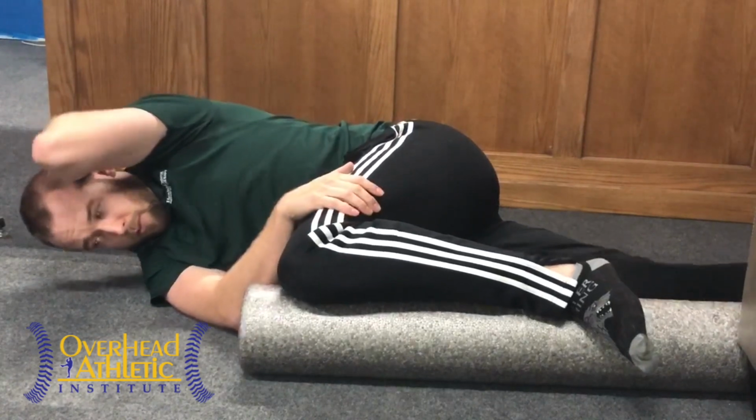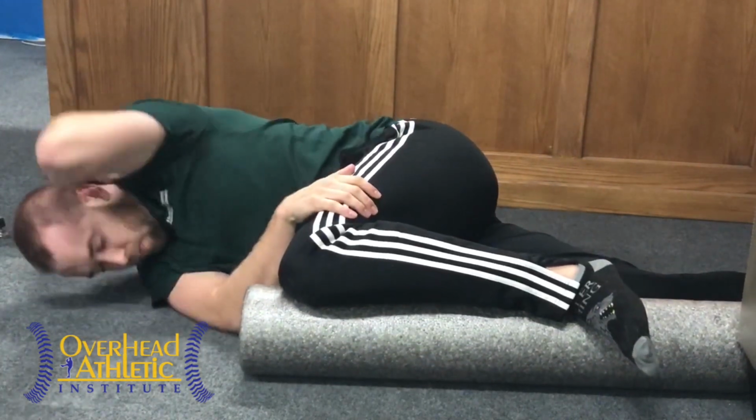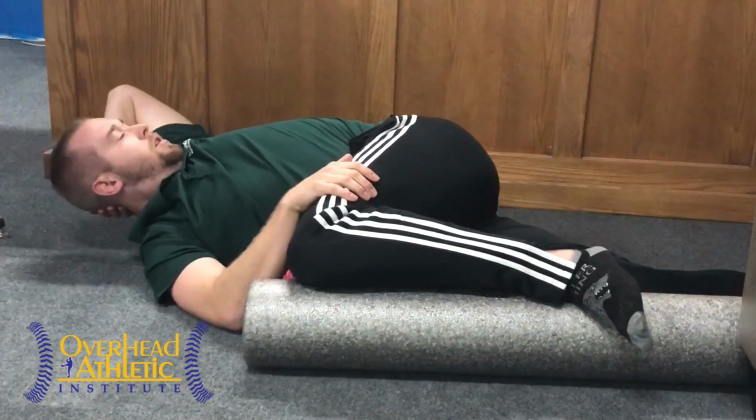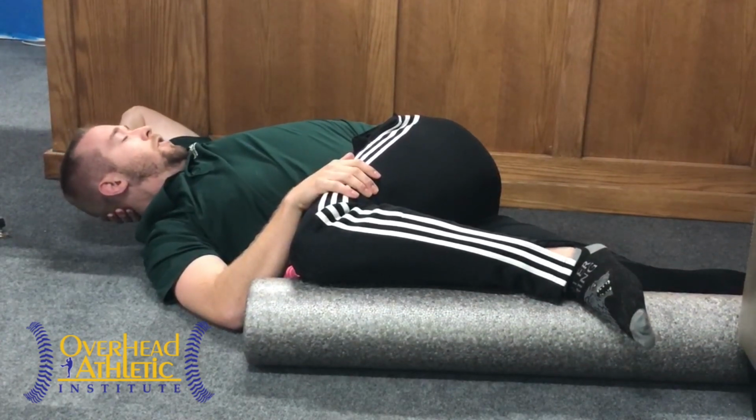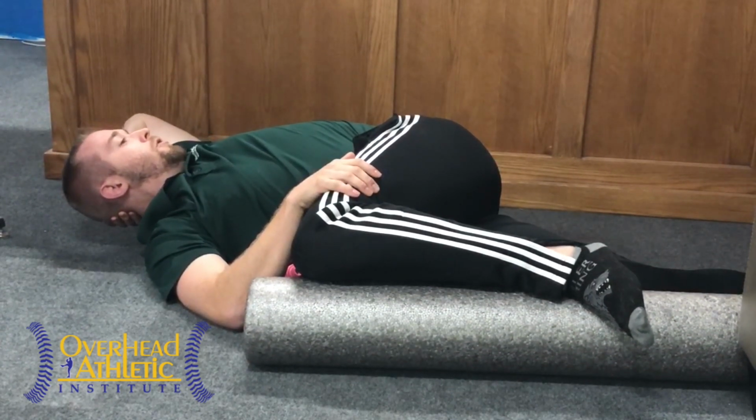So just like the extensions, what we want to think about is our neck position and low back position before we stretch the thoracic position. So what we're going to do, instead of using the pelvic tilt, we're going to use what we call a soft lock.